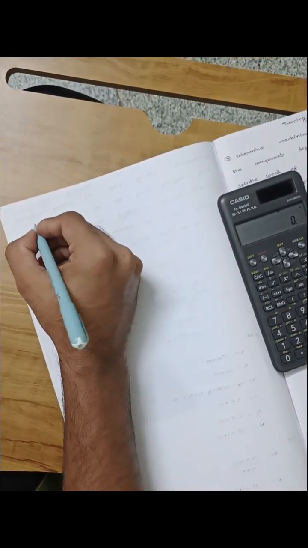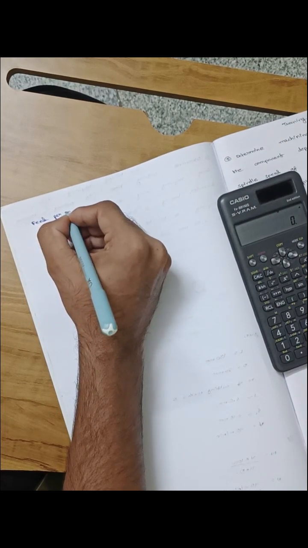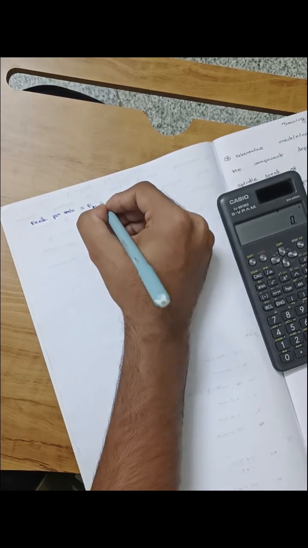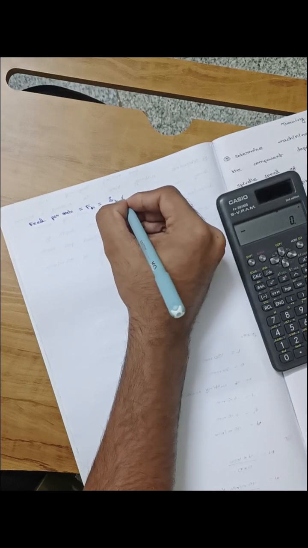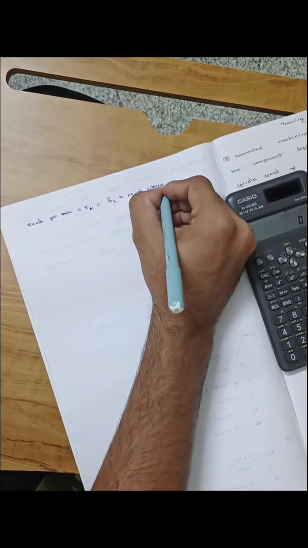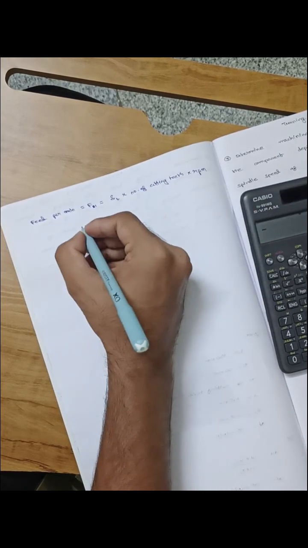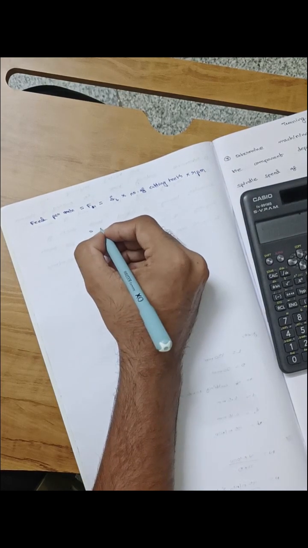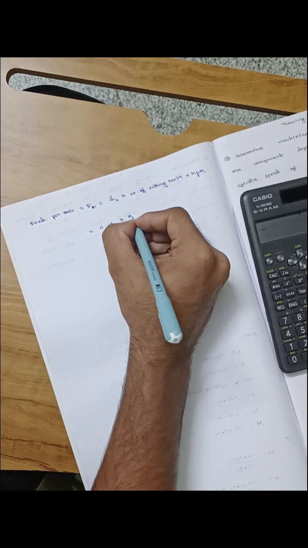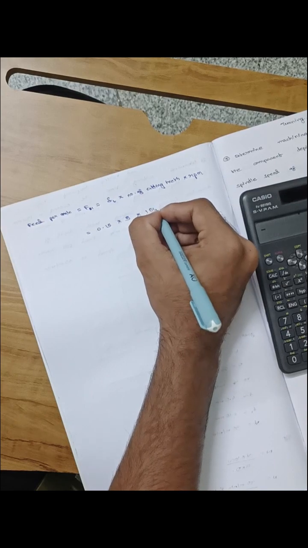And we have to calculate feed per minute, that is feed rate FR, which is equal to feed per tooth into number of cutting teeth into RPM, which is spindle speed. Here the feed per cutting tooth is equal to 0.15, number of cutting teeth is 5, and the calculated spindle speed is 1511.97 RPM.